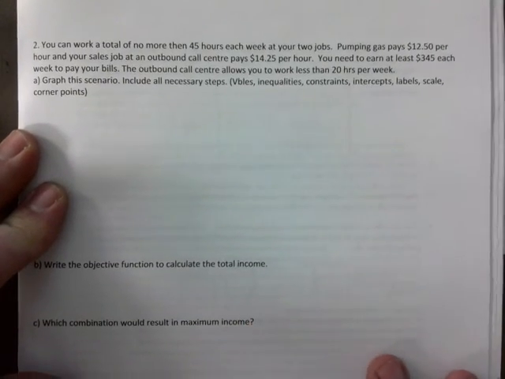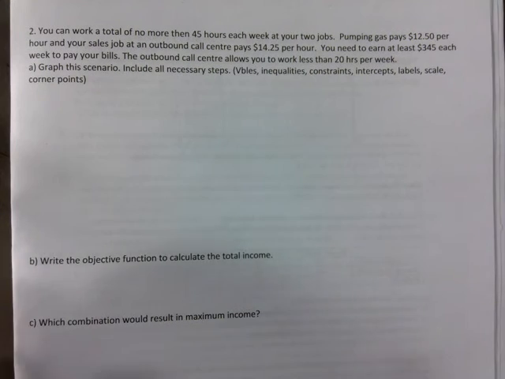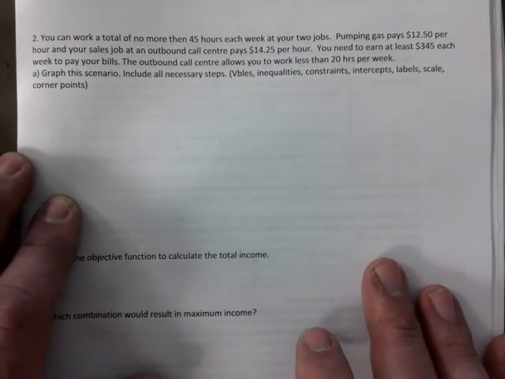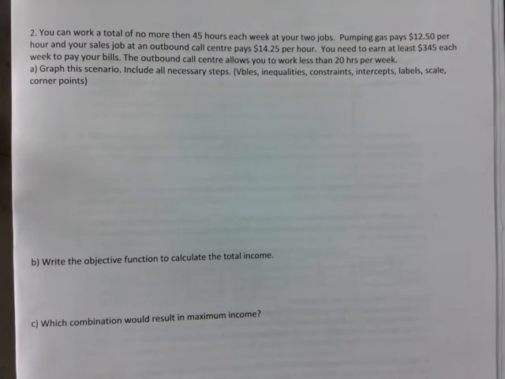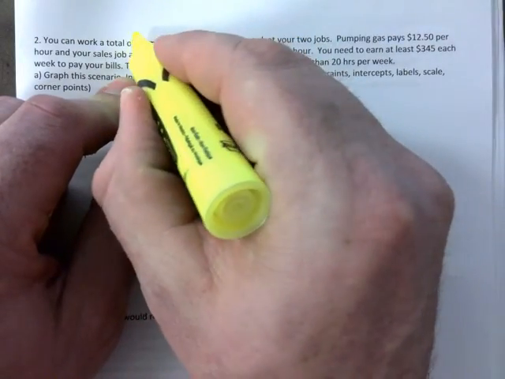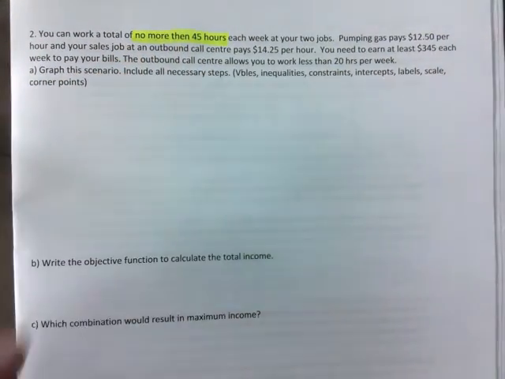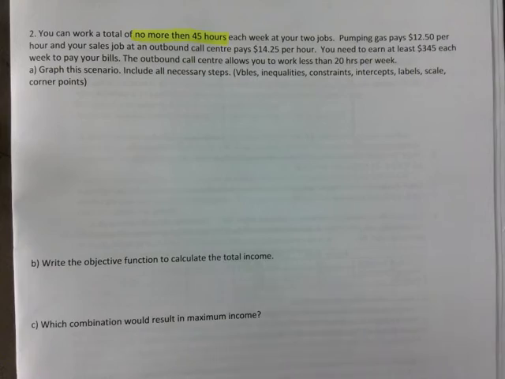Come up with your inequalities there, please. You need to try this on your own. I will go over it in a bit. See on this one. You can work a total of no more. You're being confronted with that restriction right away. No more than 45 hours a week at your two jobs.